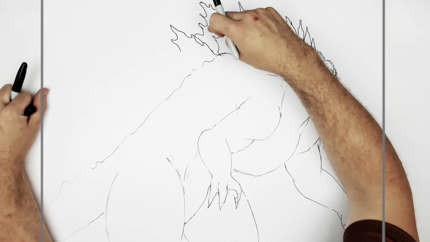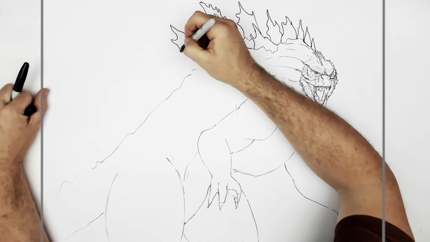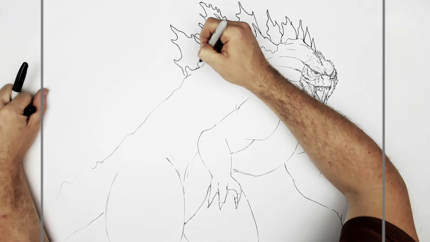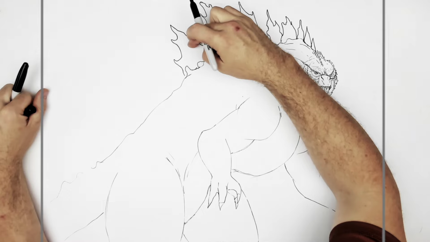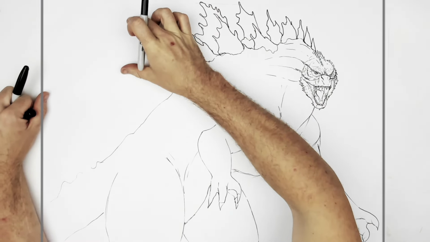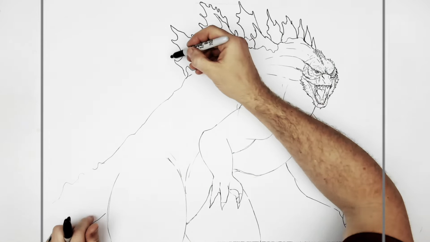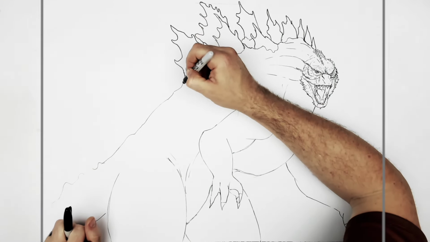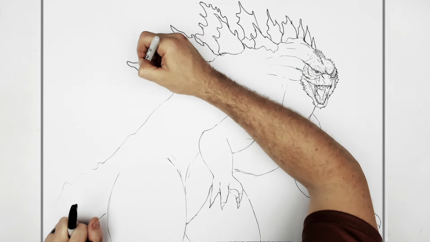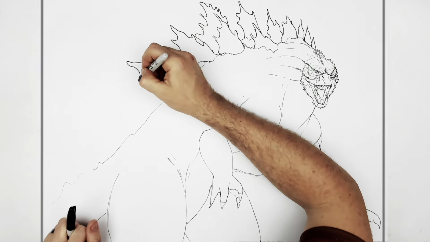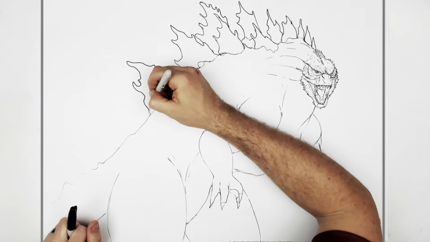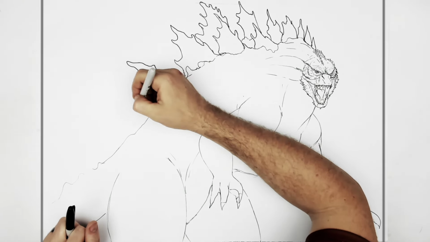What one am I on? That one, then this big one, yeah, okay. And then there's like a layer of small ones and then big ones in behind. So I'll probably just do it that way actually. So yeah, this joins his back skin. So there's all this wavy gray skin here.